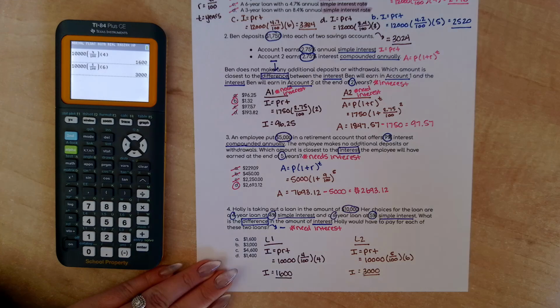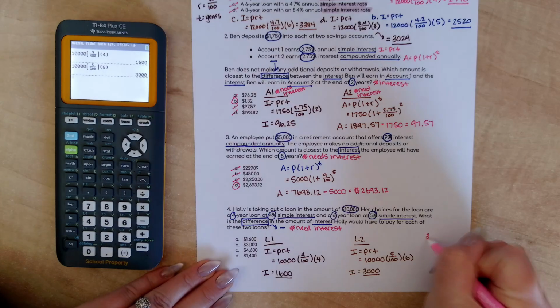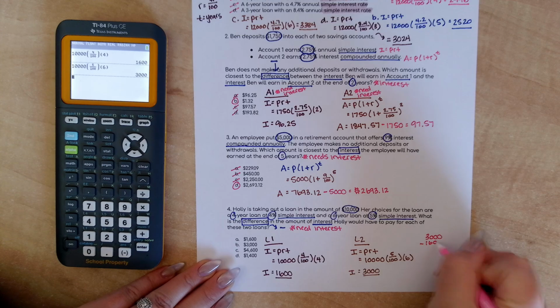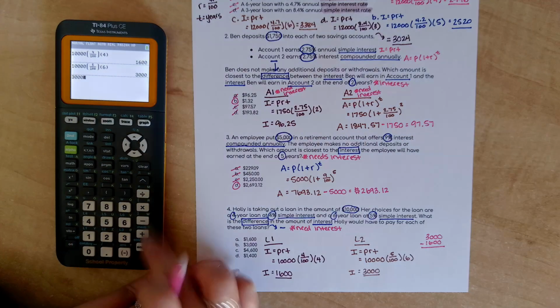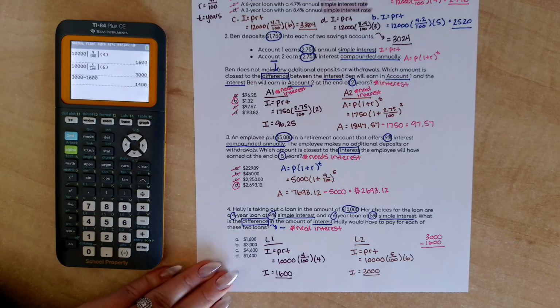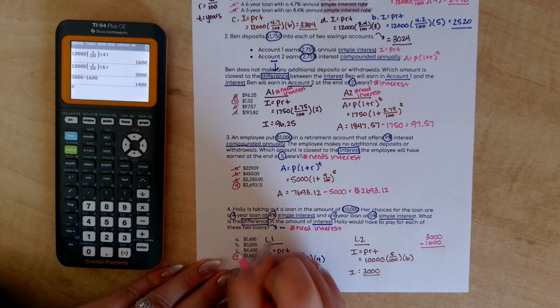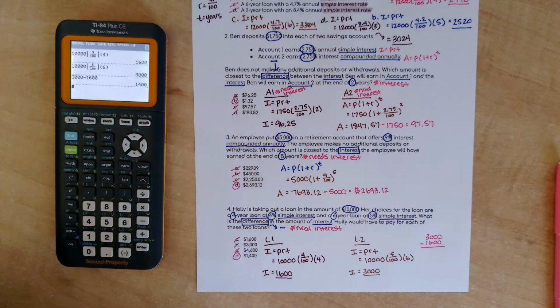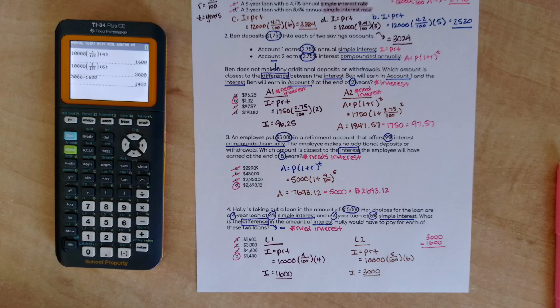I have to also subtract 3,000 minus 1,600. Lucky for you, you can do that in your calculator, and I encourage you to use your calculator, and you get $1,400. Answer choice D. So as you can see, these word problems are not difficult in the mathematical process, it's understanding what they are asking you for. Good luck.